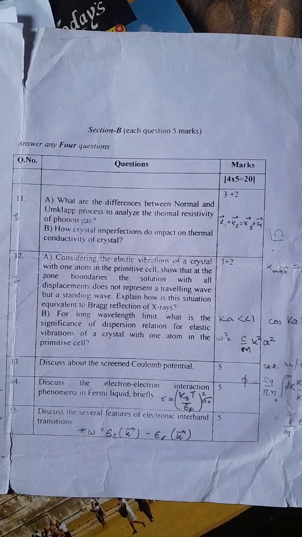What are the differences between normal and umklapp process to analyze the thermal resistivity of phonon gas? How do crystal imperfections impact on thermal conductivity of crystal?